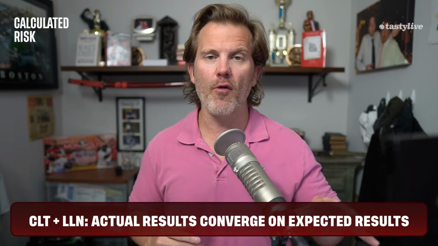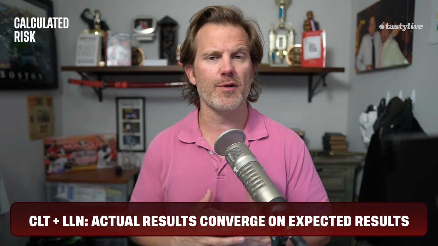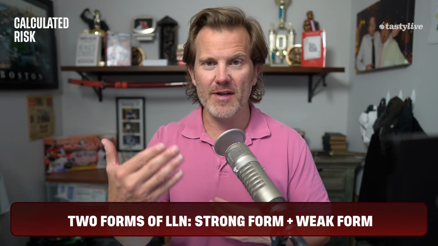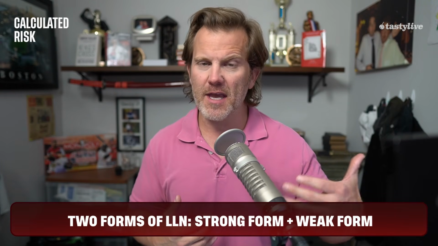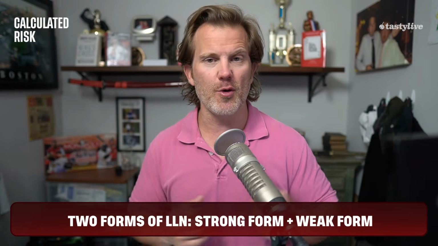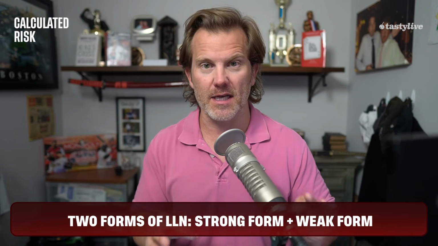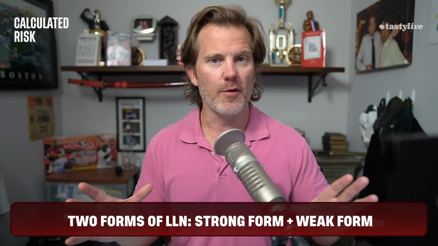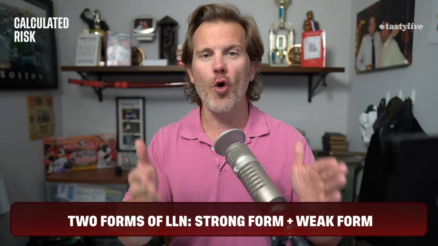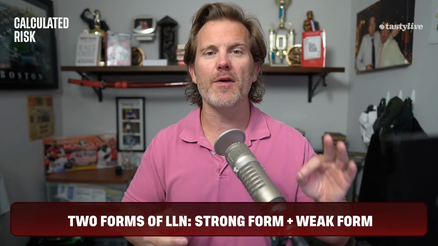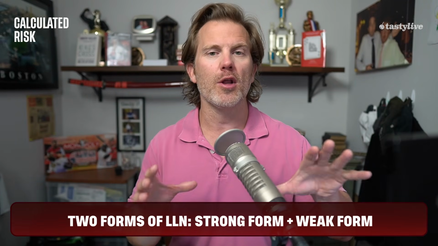The strong form version of the law of large numbers essentially says, if you feed enough observations into this distribution, then you are going to get what you thought you should get with certainty. There's no wiggle room. There's no chance of error. You are going to get what you thought you should get with certainty. That is a strong form law of large numbers.